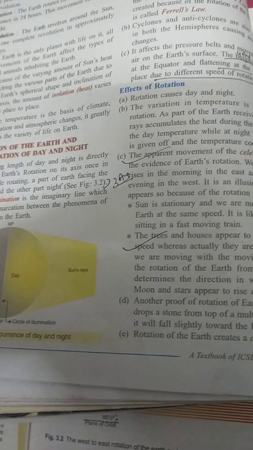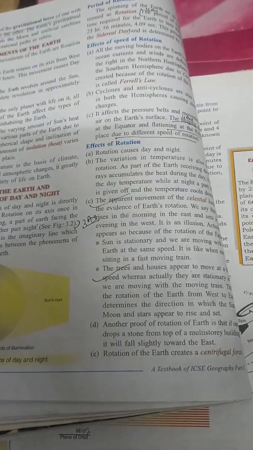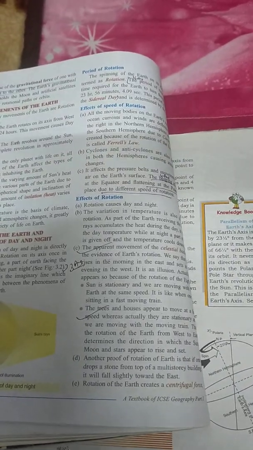Okay, one proof they have given of the Earth's rotation is that if we drop a stone from a multi-story building, a building which has many stories, a pebble or a ball falling downward moves toward the east. That represents that the Earth rotates from west to east.